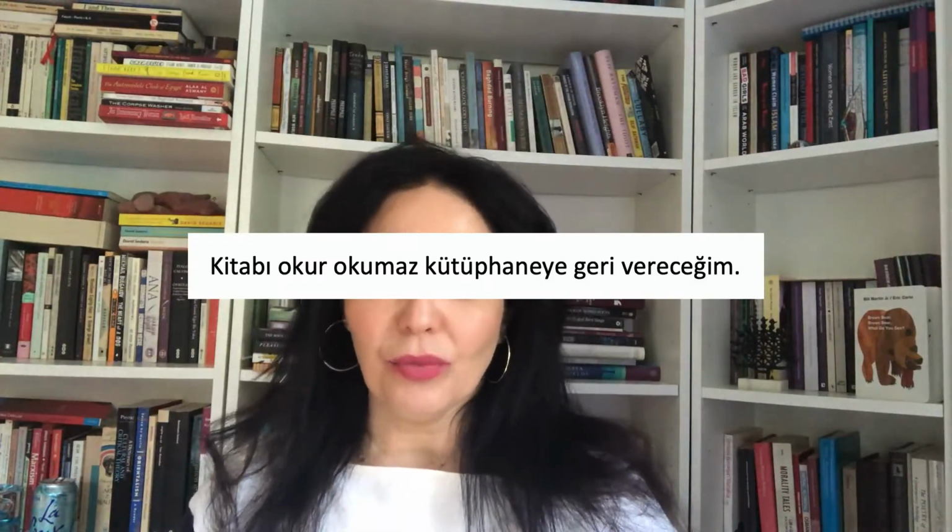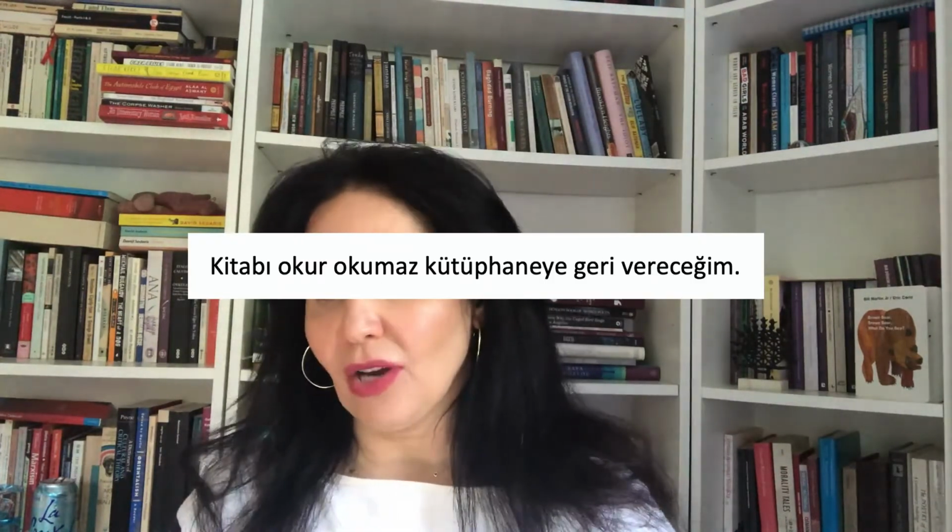In these cases, the aorist has no tense function, and I will explain this with an example. For instance, kitabı okur okumaz kütüphaneye geri vereceğim. As soon as I read the book, I will return it to the library. So the tense information is in the second part, geri vereceğim. I will return it. The subject, the time, are all in the second part.